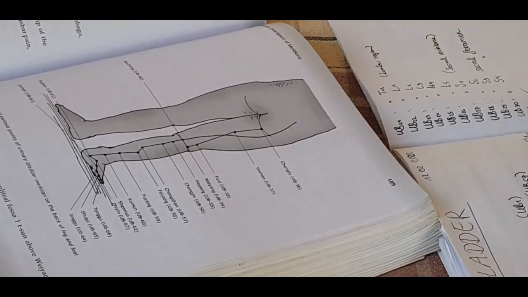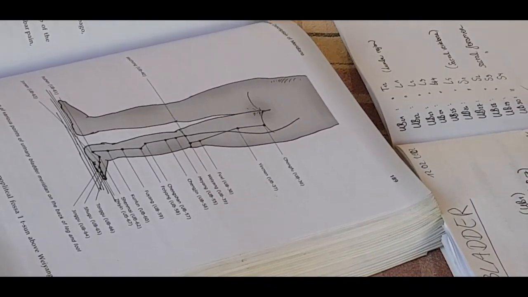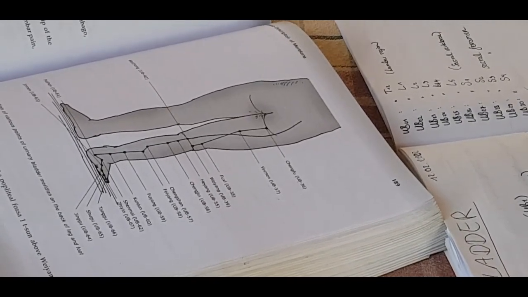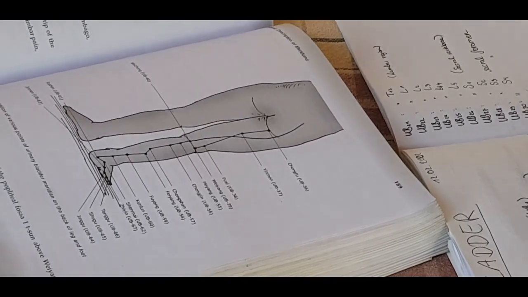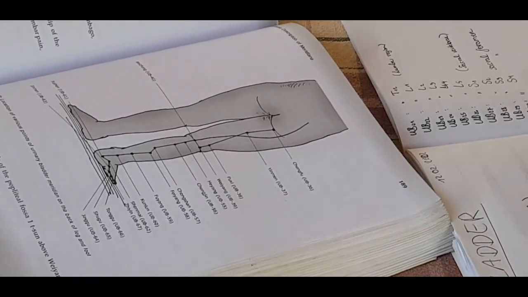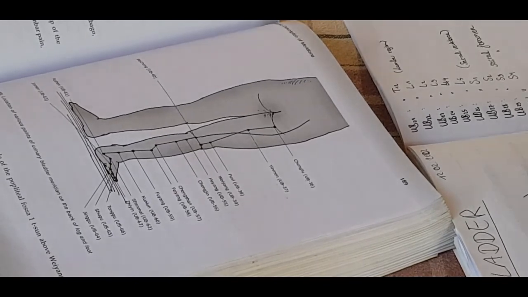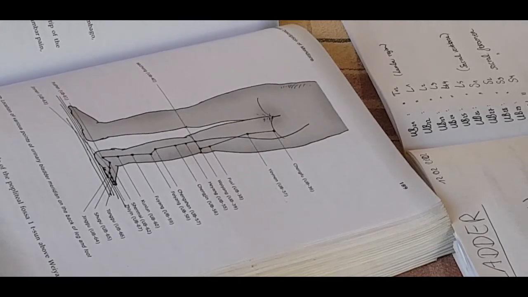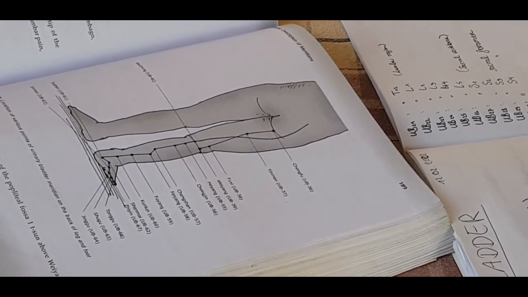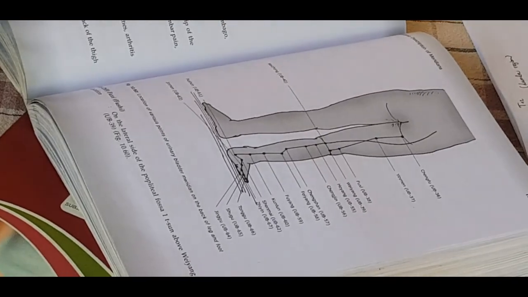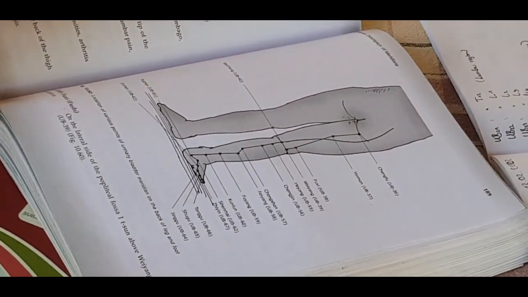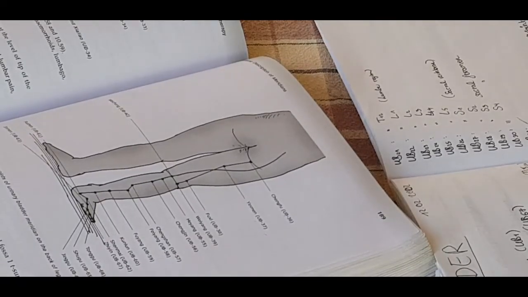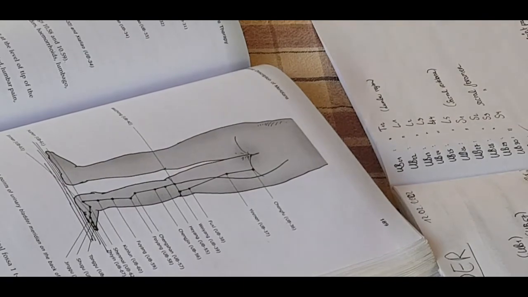And UB38 is located on the lateral side of your popliteal fossa, because the urinary bladder meridian runs in the lateral part. That's why we locate this channel in the lateral compartment. One tune above is UB39. UB39 is located at the tendon's depression in the popliteal crease.